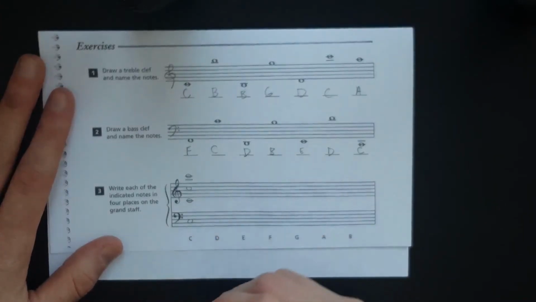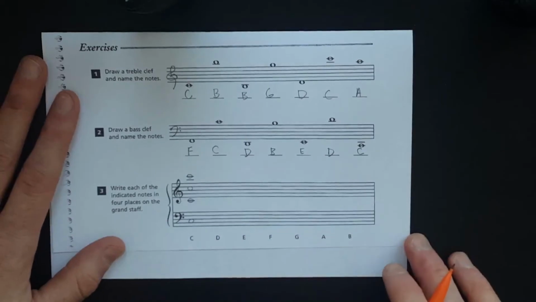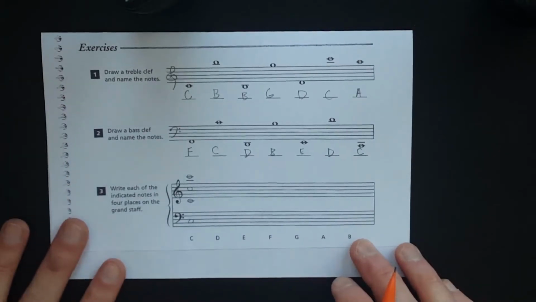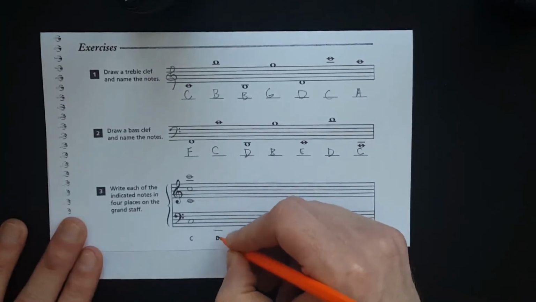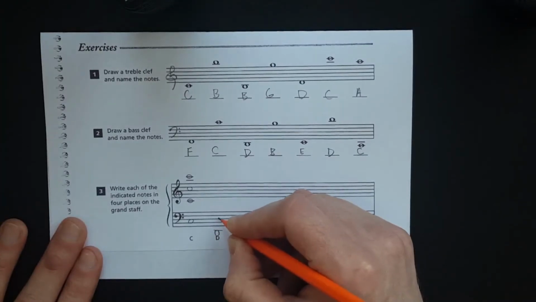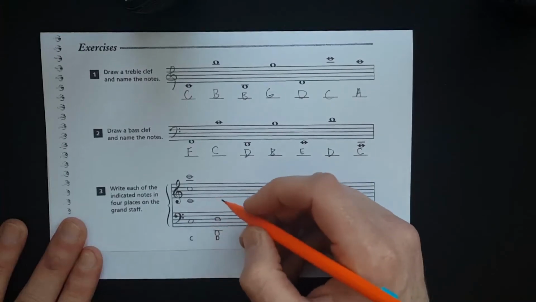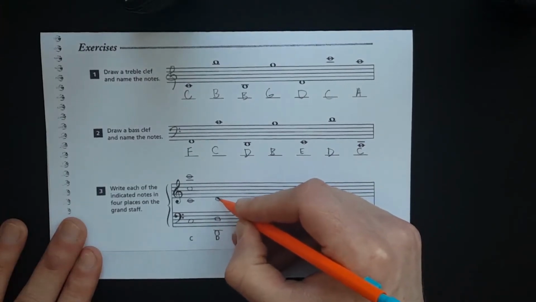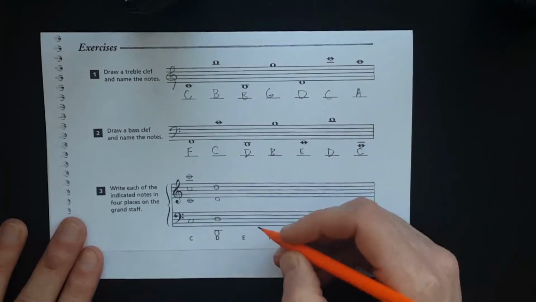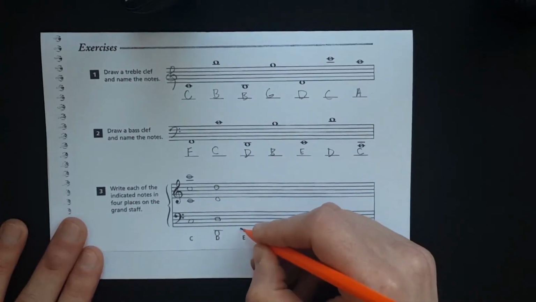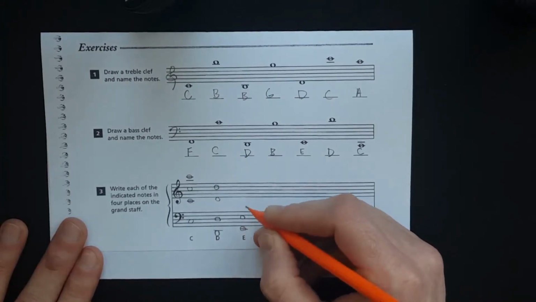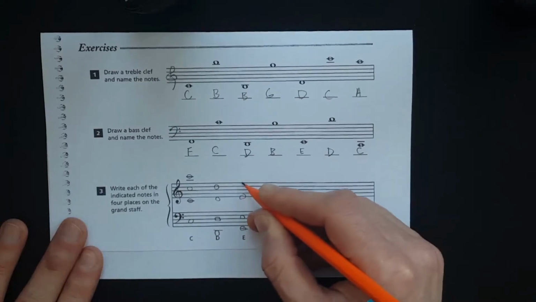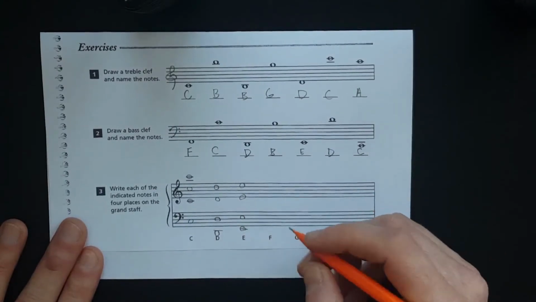All right, number 3, write each of the indicated notes in 4 places on the grand staff. We're gonna need a ledger line right there for our D. D right there. And then we also need it in 2 places in treble clef. D there and D there. Next, E. Let's go to the ledger line below. Boom. On the staff, and on the staff.